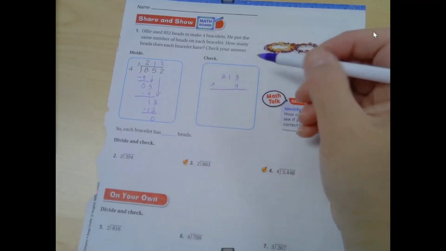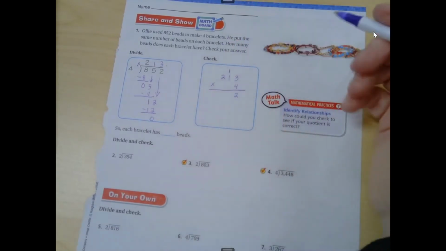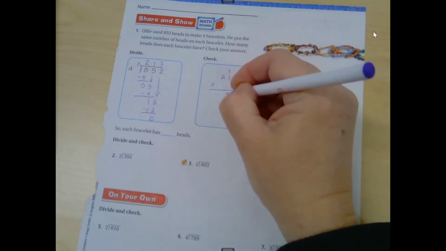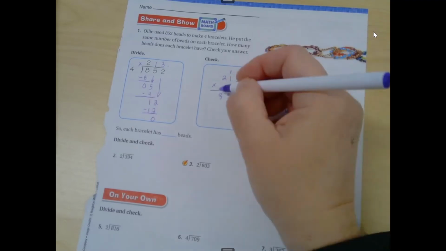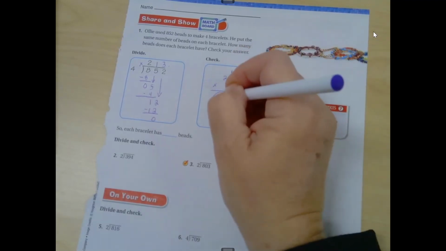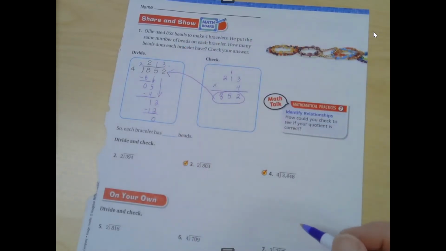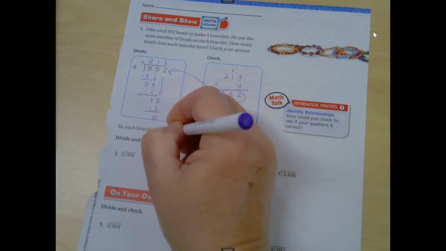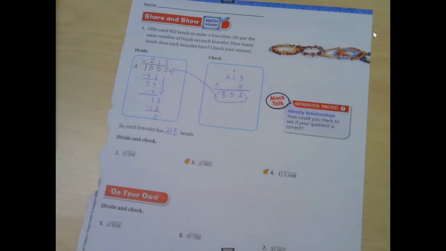So let's check it out. 4 times 3 is 12. Carry the 1. 4 times 1 is 4, plus 1 is 5. 4 times 2 is 8. Okay. If my answer matches, we got it right. Yay. Okay. So each bracelet has 213 beads.